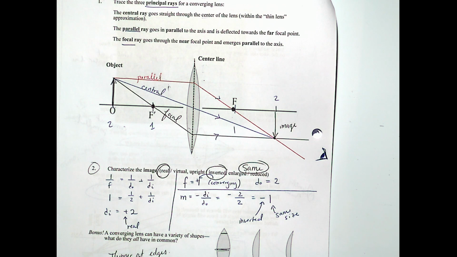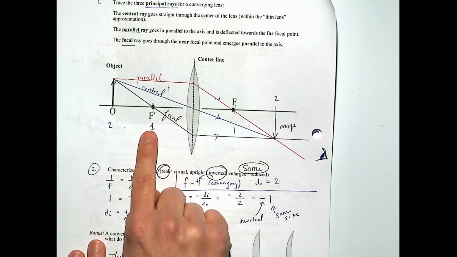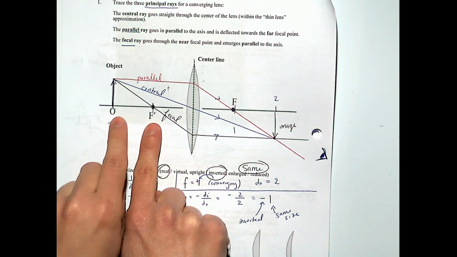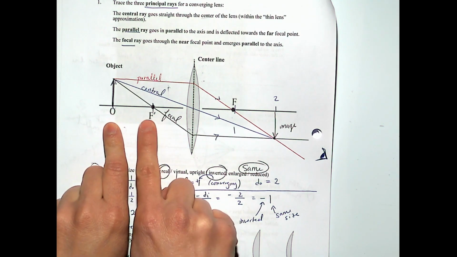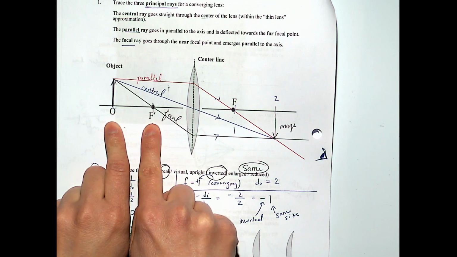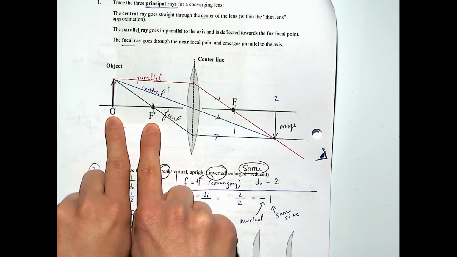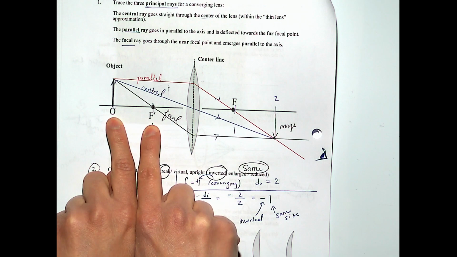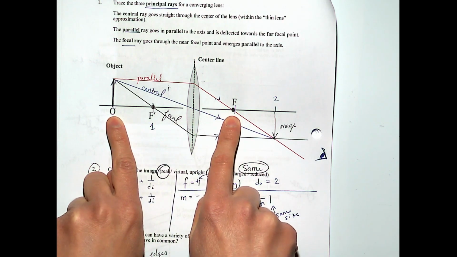Okay, so what were we doing? Are there any other questions? Yes. Near and far focal points, that's relative to the object. Yeah, that's a great question. The near and far focal points are relative to the object. The focal spot that's on the same side as the object is the near focus, and the one on the opposite side is the far focus.